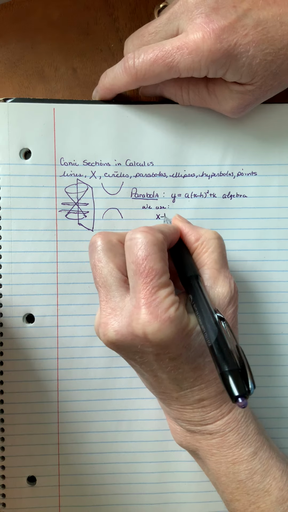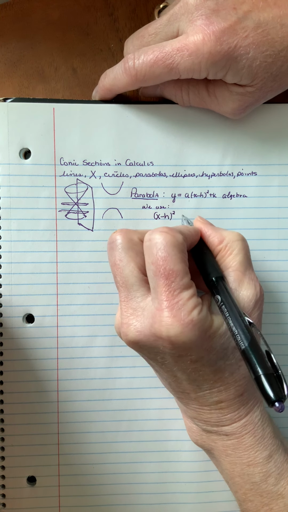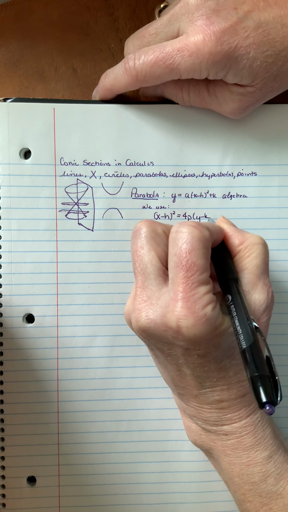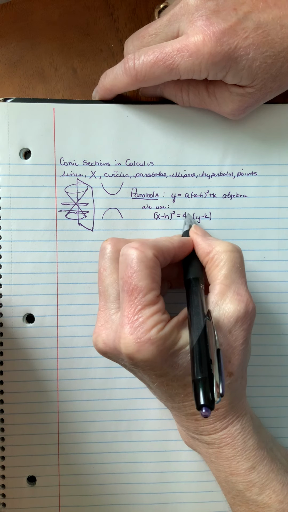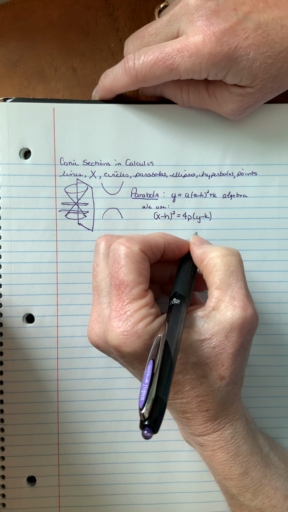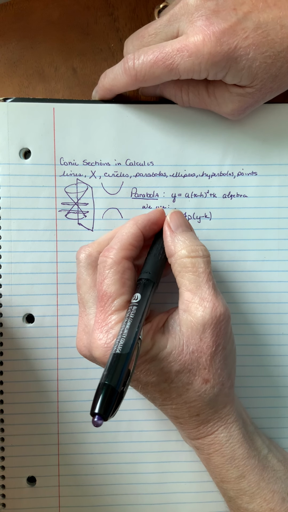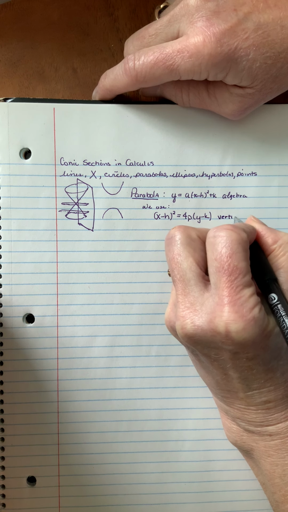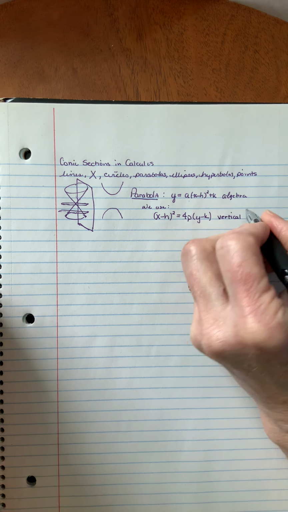We're going to use something like this: x minus h squared. Notice the h is still the same, but it's equal to 4p times y minus k. Now the k is the same too because you could have subtracted k from both sides. The difference is right here, and the fact that it's in front of the single power item. So that's pretty important. This one has x squared, so it's got a vertical axis. Okay, axis of symmetry, vertical axis of symmetry.